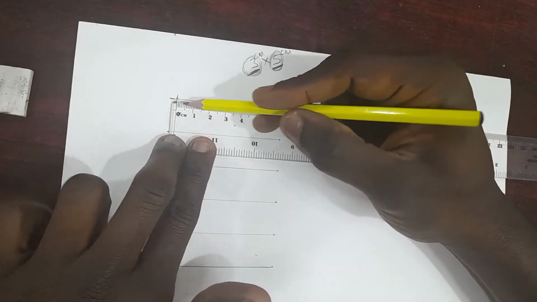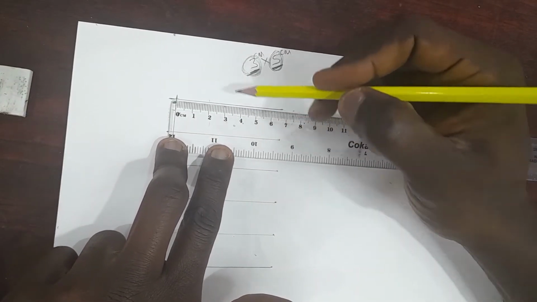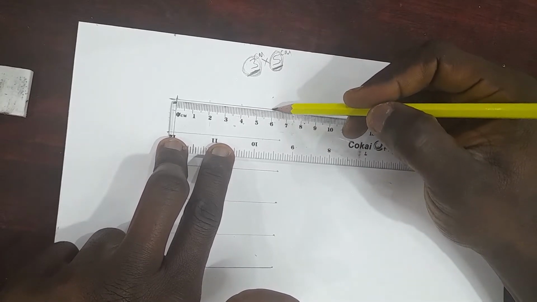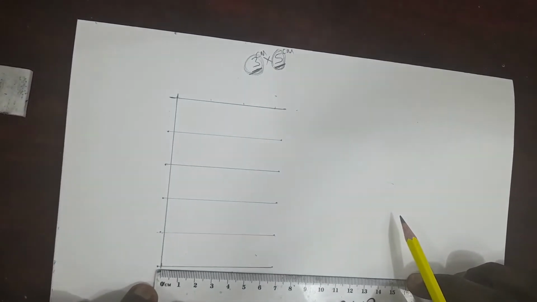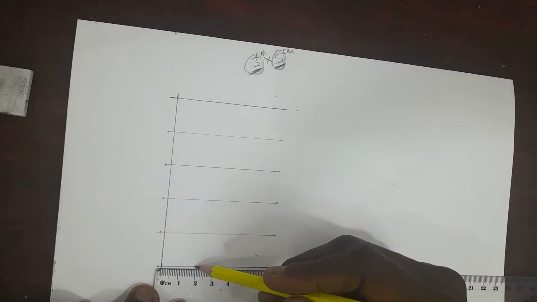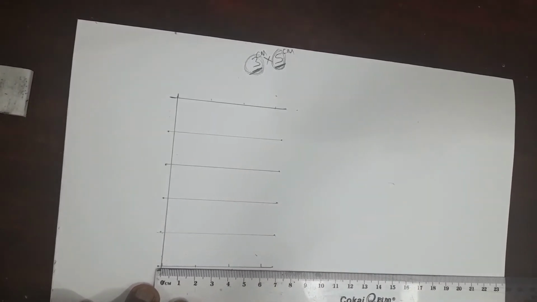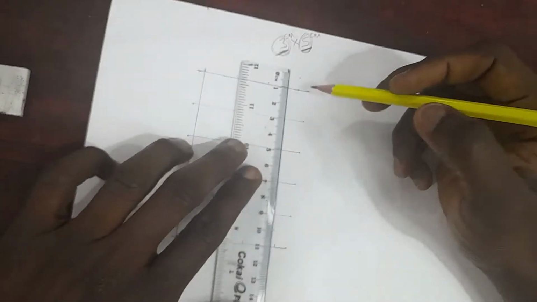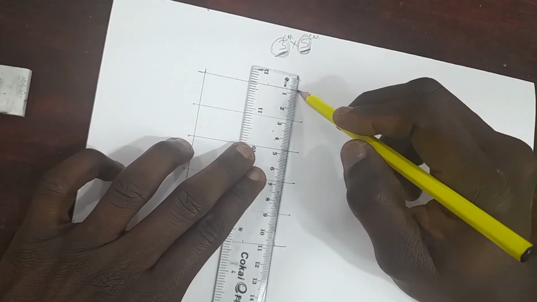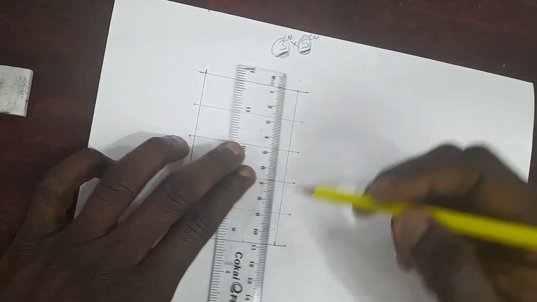Don't forget, each space is 2 centimeters. So 1, 2, 3. And as I said earlier, you're free to do yours the way you want it. You don't necessarily need to use this. If you don't want something very big, you can make it 1 centimeter. If you want something slightly bigger, you decide what you want to use.